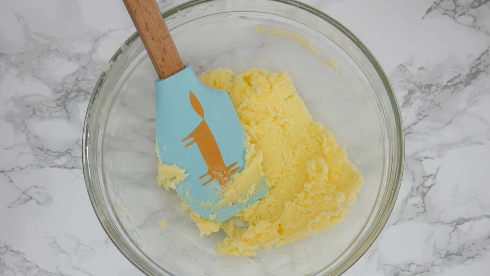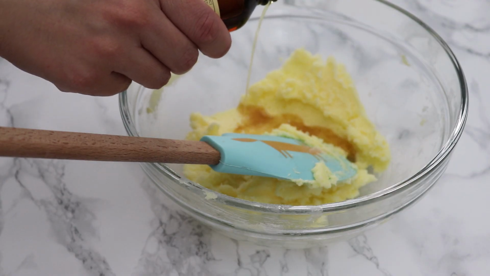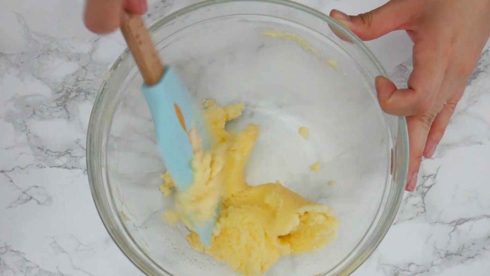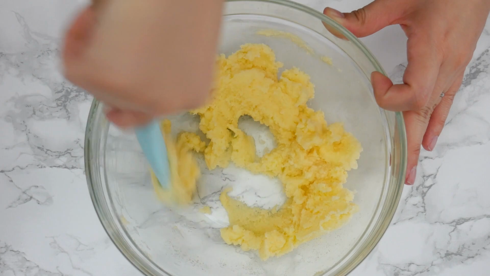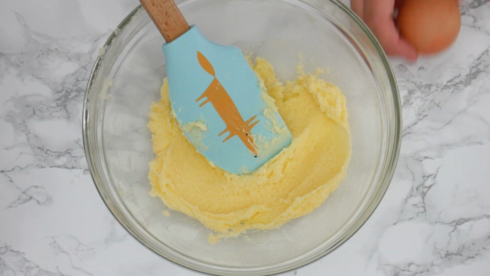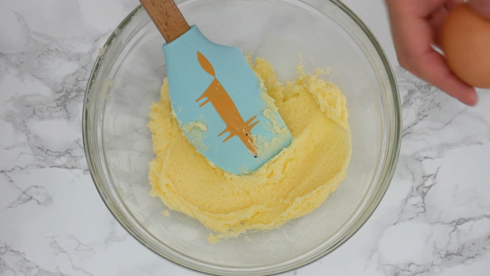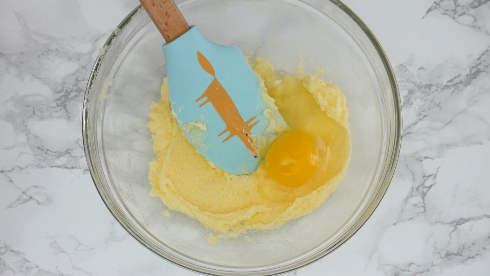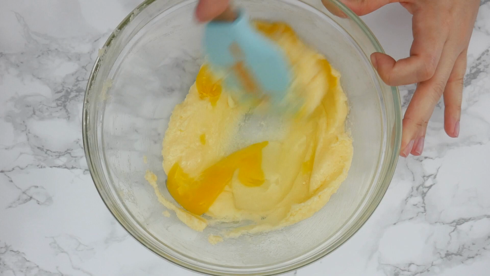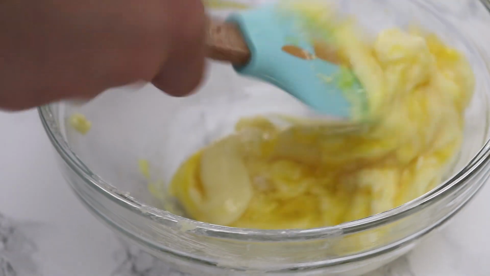And when we're happy with that, we just add a little bit of vanilla. Again, it's always nice to add vanilla to cakes and baked goods because it enhances flavors, even though our main flavor here is the chocolate. I'm gonna use 1 egg. This is a small cake. It's a 6-inch round cake that I'm making today. So you could just double this and make it into a very tall 8-inch as well.